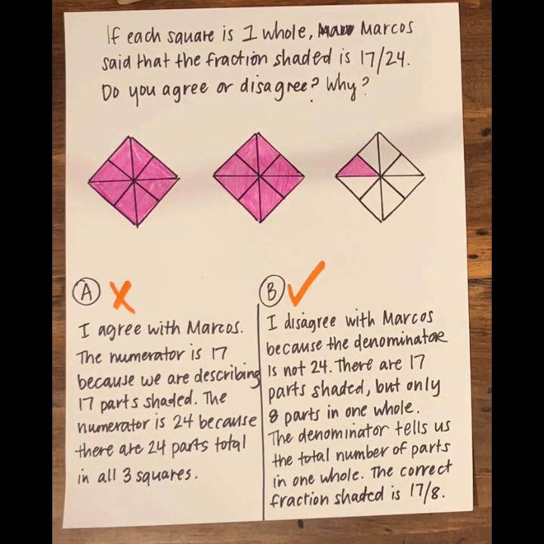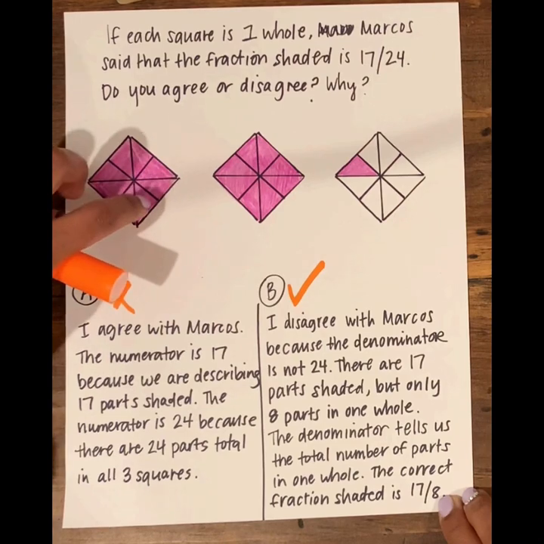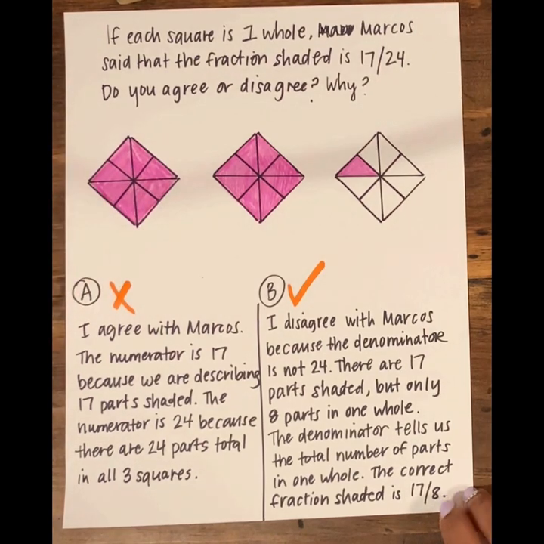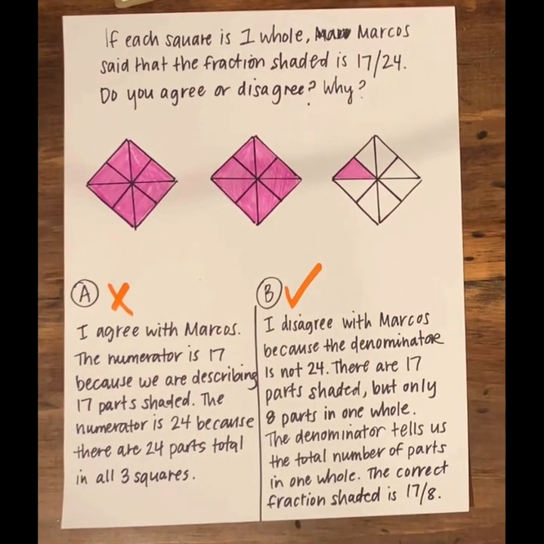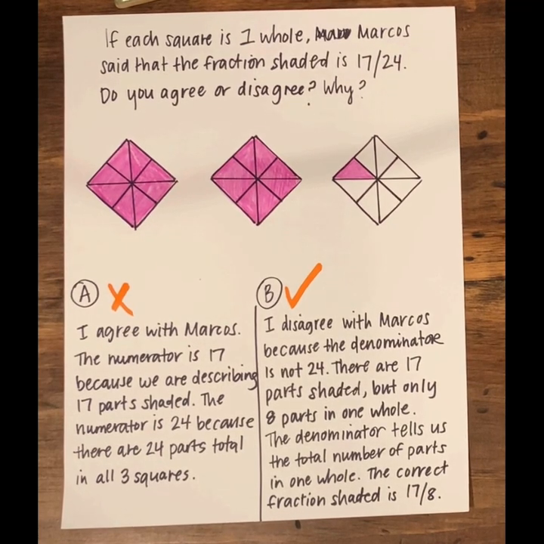I heard you say that 17/8 is accurate because the denominator is 8. The denominator tells us the total number of parts in one whole, and we can see that we have 8 equal parts in one whole. The numerator of 17 makes sense because we have shaded 17 parts that we're referring to or describing.